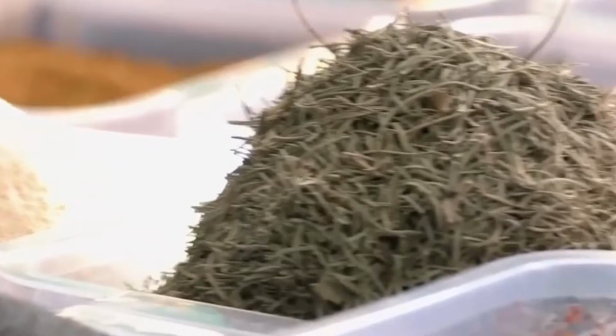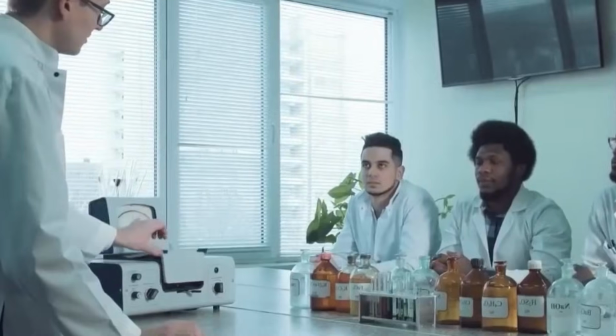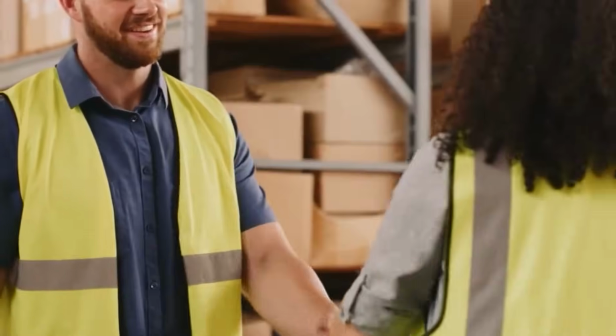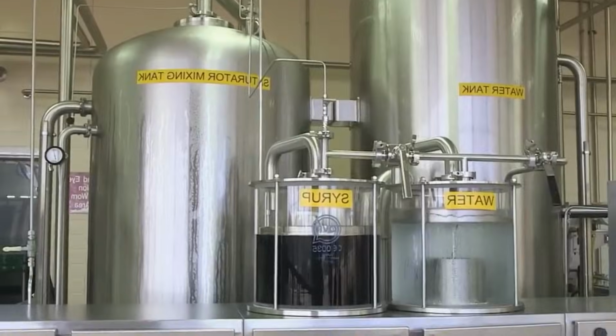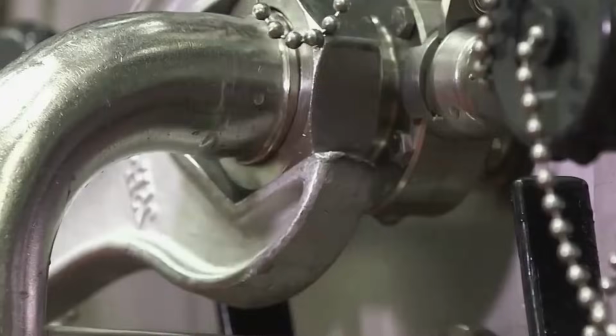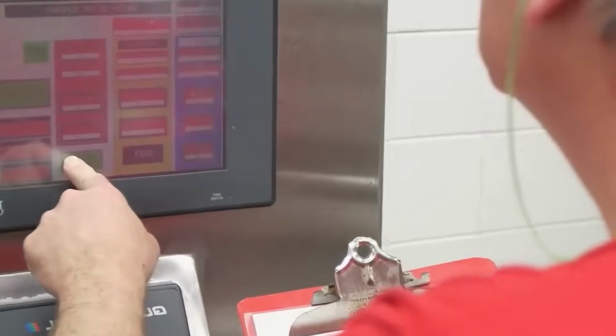Dr. Pepper production begins with water purification. Incoming municipal water is first passed through a series of coarse filters to remove sediment and particulates. It then flows into a multi-stage filtration system, including activated carbon beds that strip away chlorine, organic compounds, and any residual taste or odor. The water is then softened through ion exchange columns that extract calcium and magnesium.